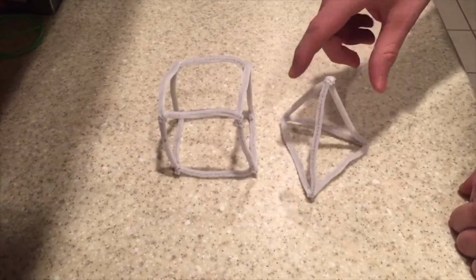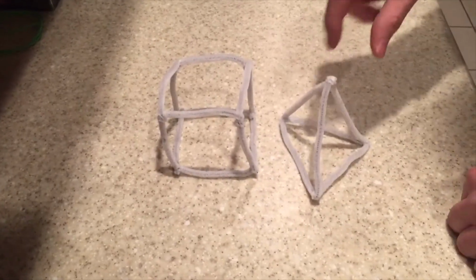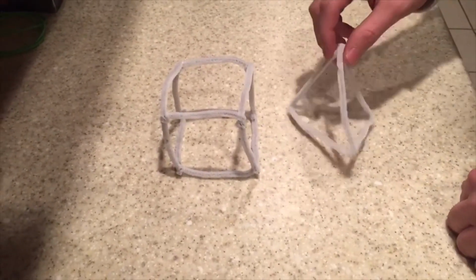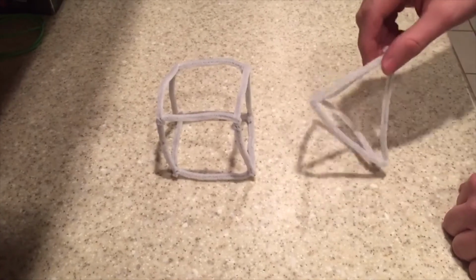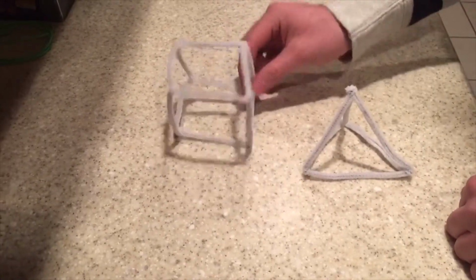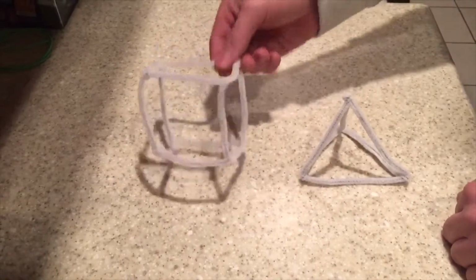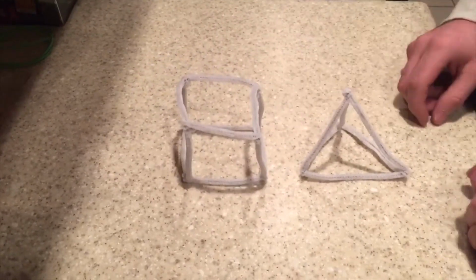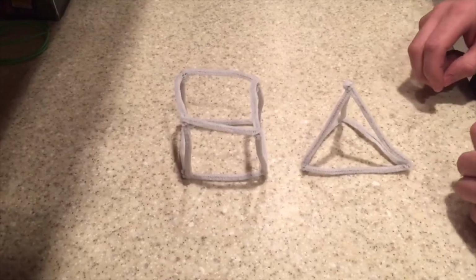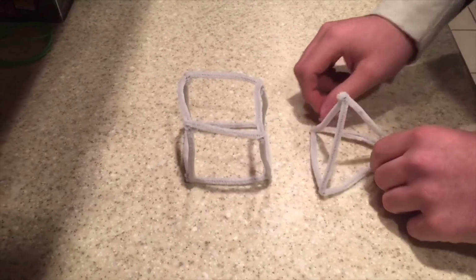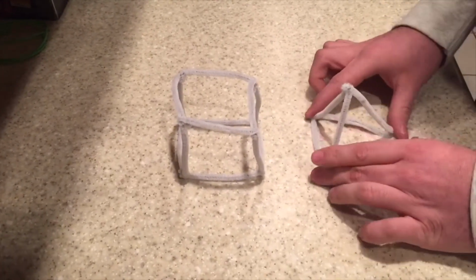When you go to flip over a triangular structure, there's only 3 ways in which it can flip. However, with a square, there are more areas where it can flip, which offers more chances for it to flip over, which can decrease its durability and its stability.